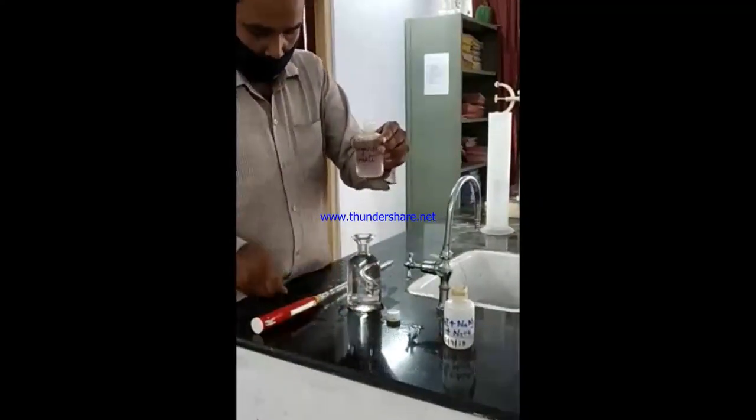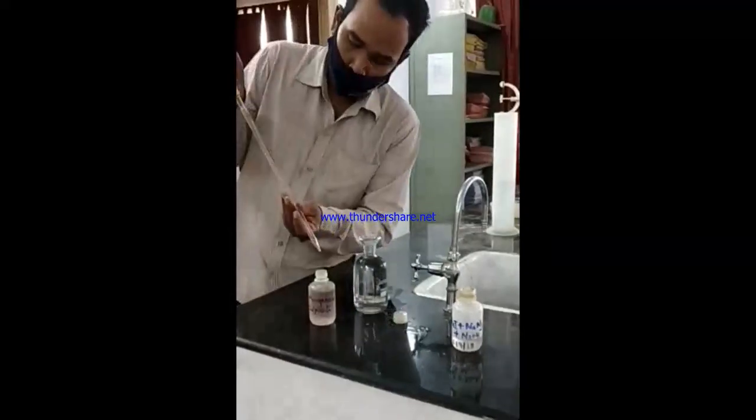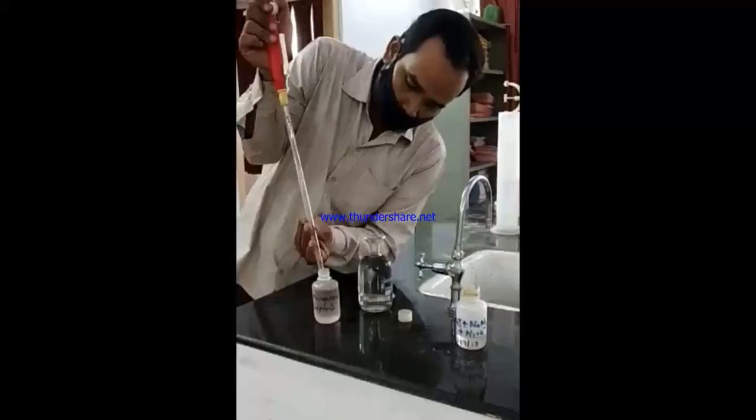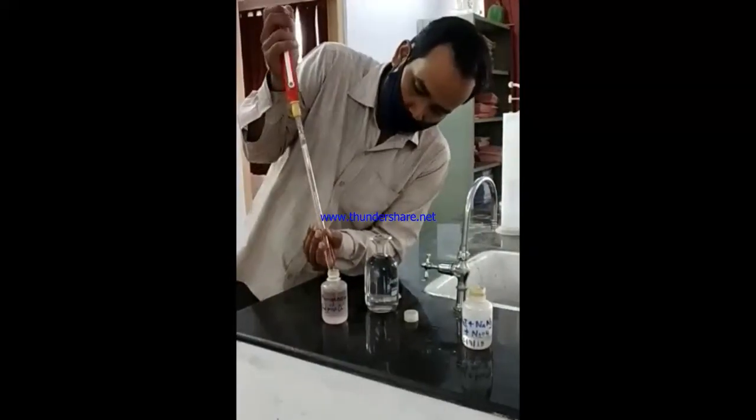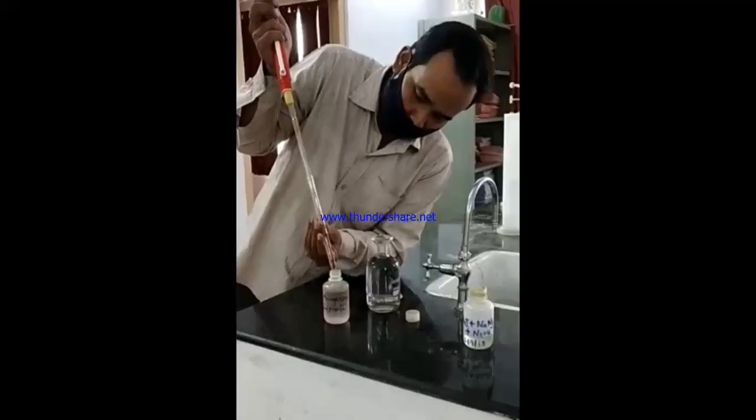Now in the BOD bottle we will add 1 milliliter MnSO4, manganese sulfate. Very carefully we have to take out 1 milliliter of manganese sulfate solution, not more than that.